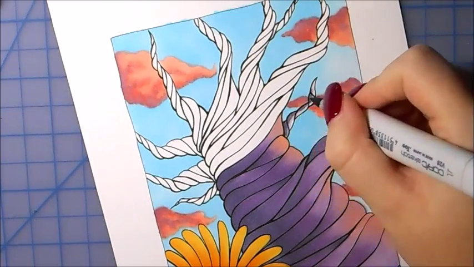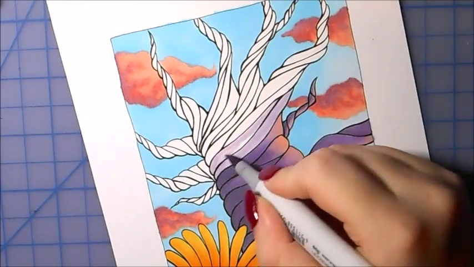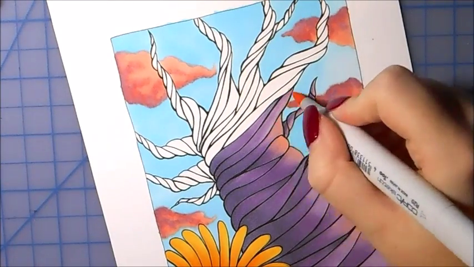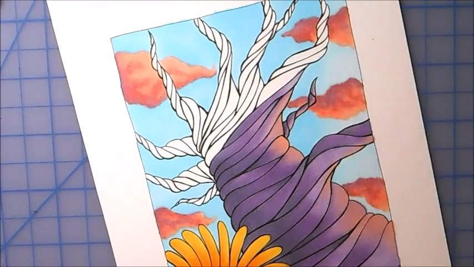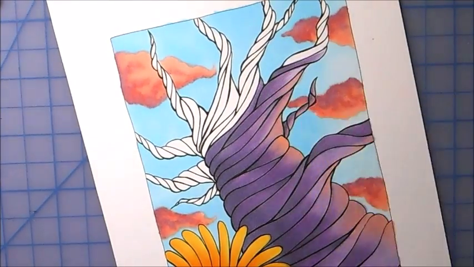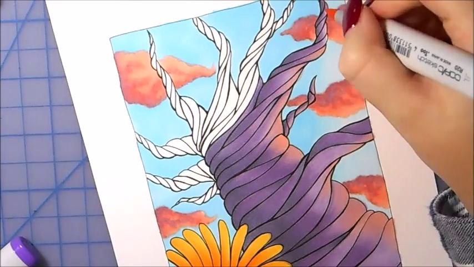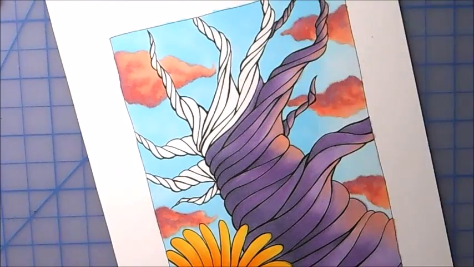But overall I'm pretty happy with this picture. I like Carbonation better than Daisy, but that's just me. But overall just a simple sunset-ish, dusk-ish Twisty Tree picture. Just a simple color scheme.